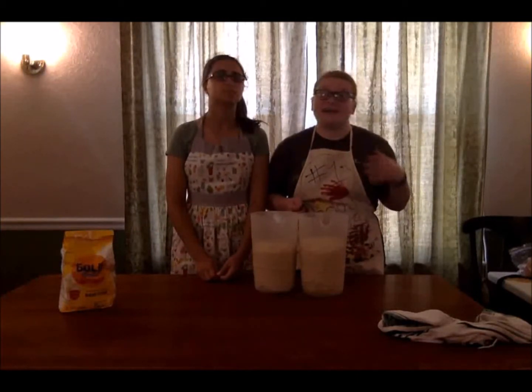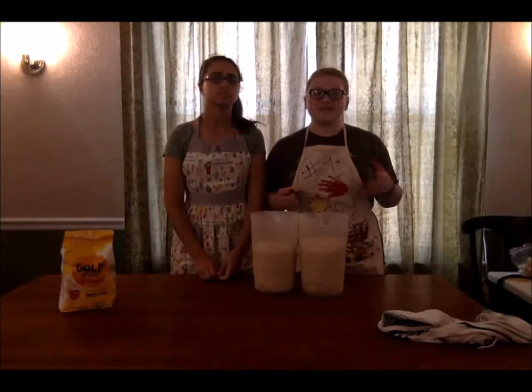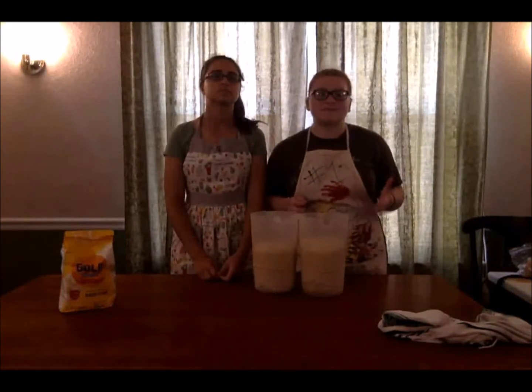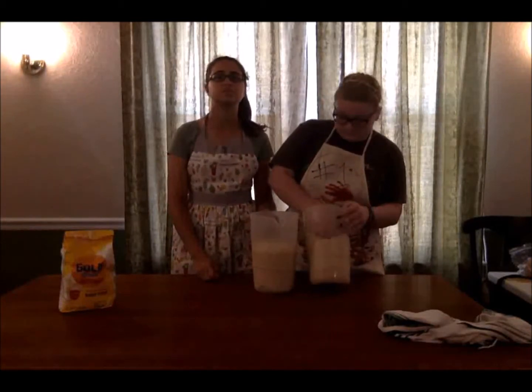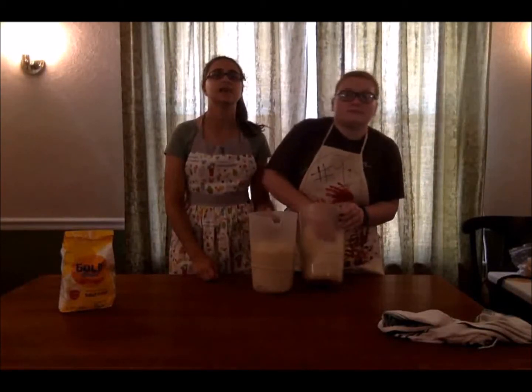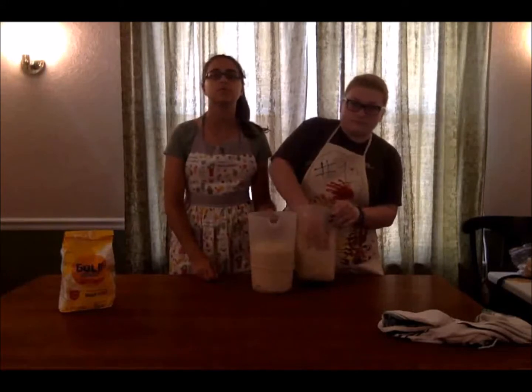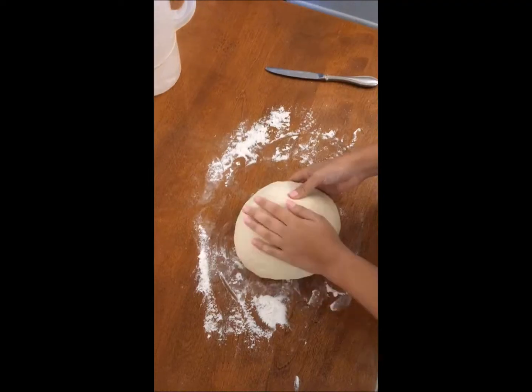Sadly, it doesn't mean we're going to actually hit it, but the process is actually more like another kneading, except this time we're actually going to do it by hand. This process is important because it redistributes the yeast cells and releases some of the gas. This allows for the bread to be more even in consistency and texture.